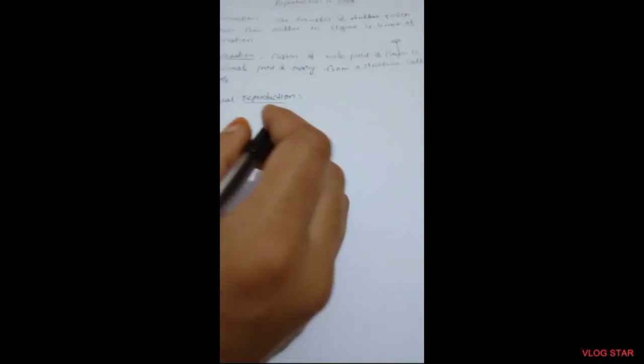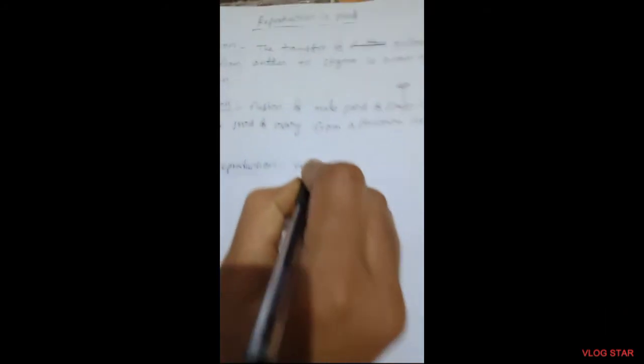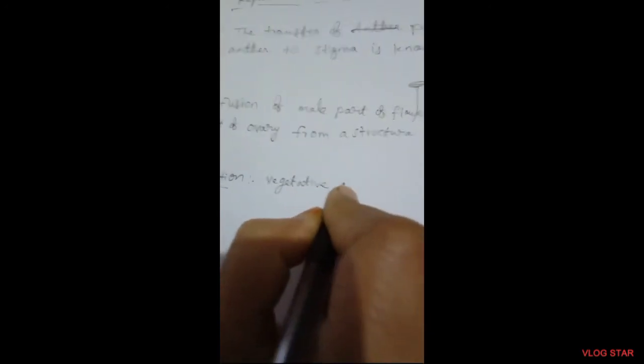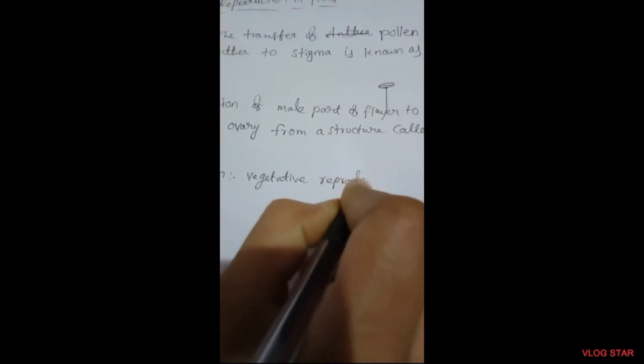Vegetative reproduction. Production of new plants through the vegetative parts of the plants, that is root, stem and leaf, is known as vegetative reproduction. It is carried out by root, stem and leaf. Okay, do you understand? Root, stem and leaf.